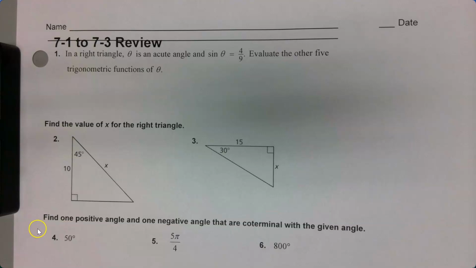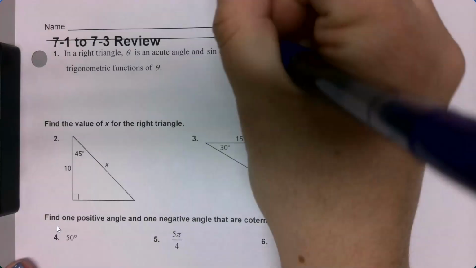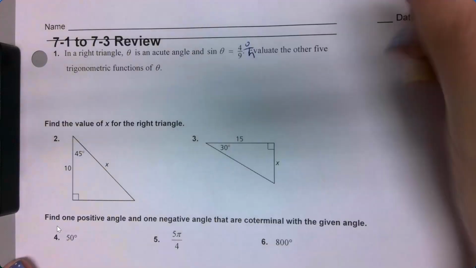Alright, in this video I'm going to be going over the 7.1 to 7.3 quiz review. Number 1 says that in a right triangle, theta is the acute angle and sine of theta equals 4 over 9, so that is opposite over hypotenuse.